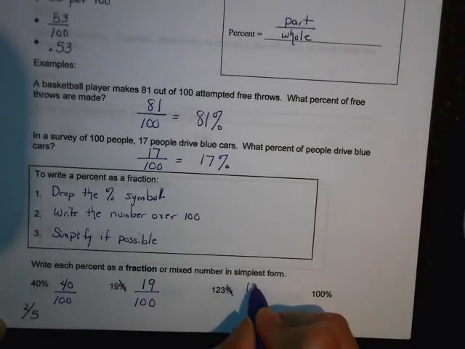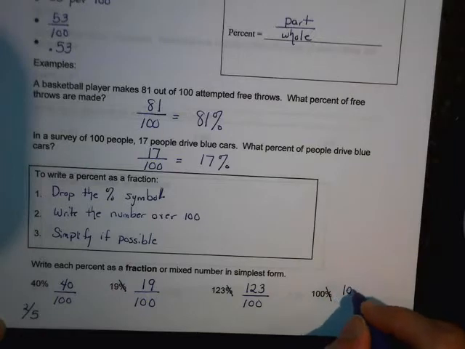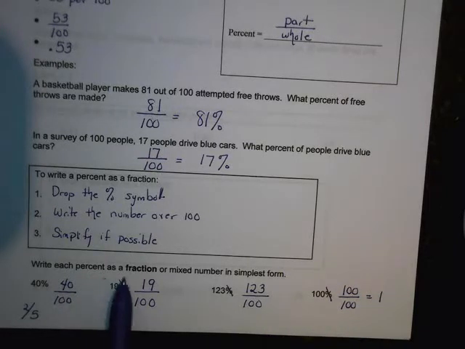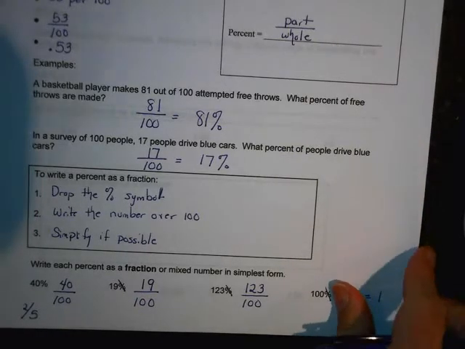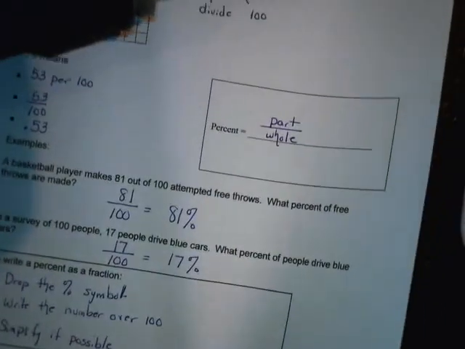So drop the percent symbol, write the number over 100. Oh, and 100 over 100 is just 1. So to write a percent as a fraction, you drop the percent symbol and then write the number over 100. That's not so bad, right? Just got to remember, percent means per 100.